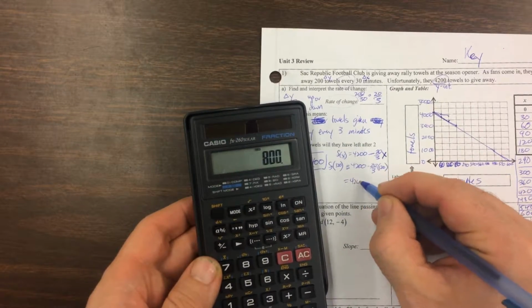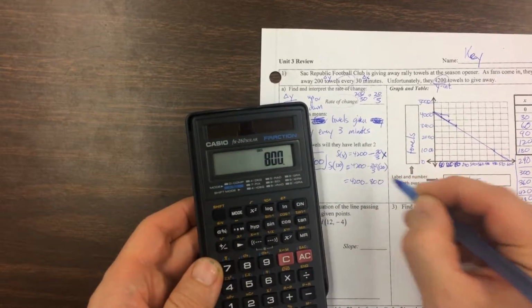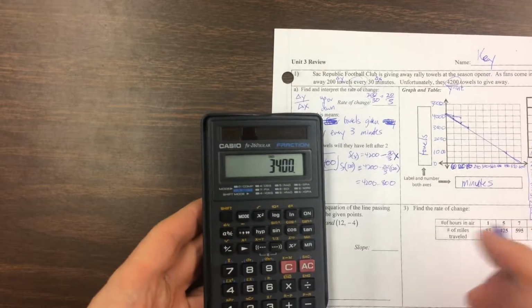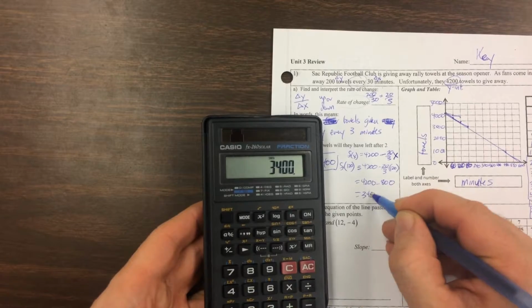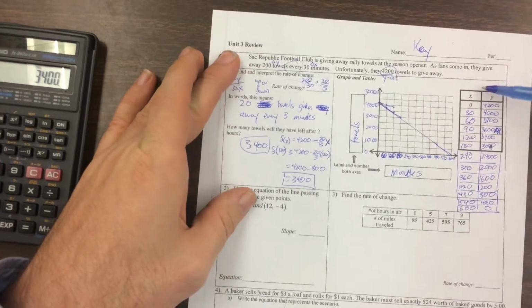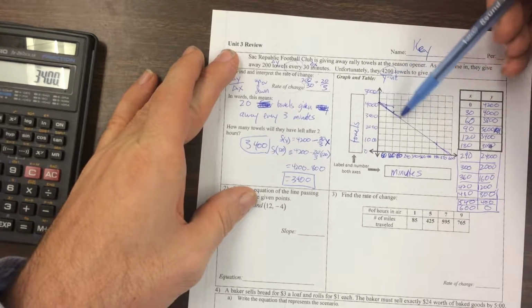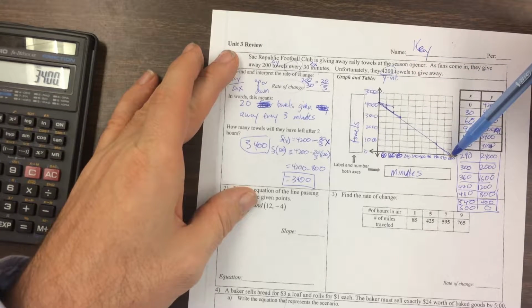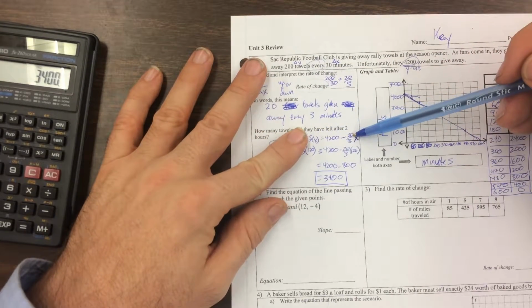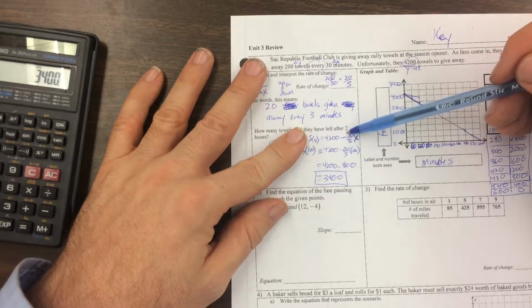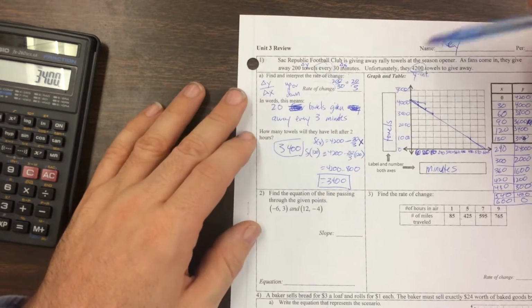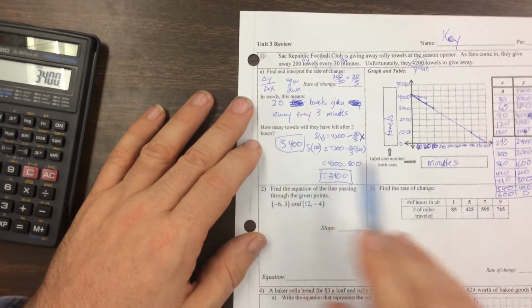So 4,200 minus 800, and we get, yay, 3,400. So it checks out. So a couple ways you could go about this, right? You could just fill out the table all the way, fill out the graph very precisely, make that count, or we can build our own equation. We could say, okay, well, let's build an equation that gives us a rate of change and a y-intercept, and plug in the value for x.